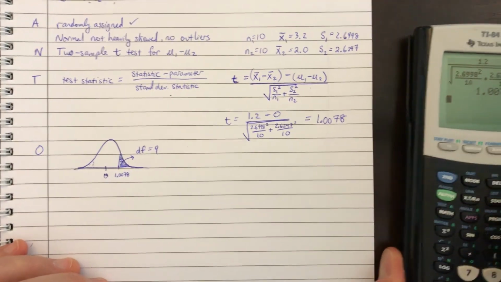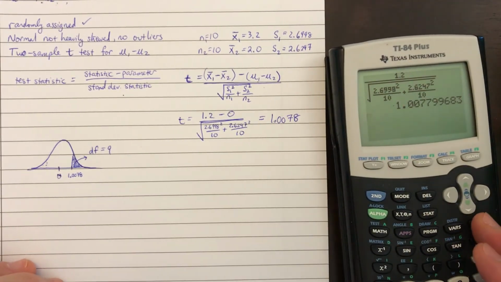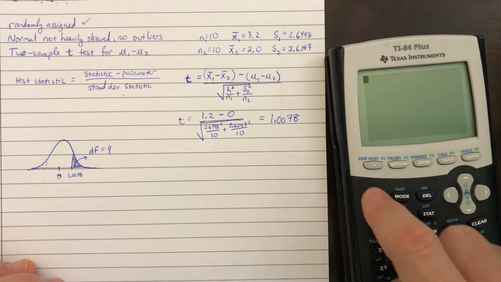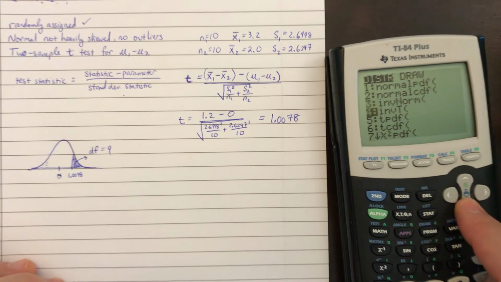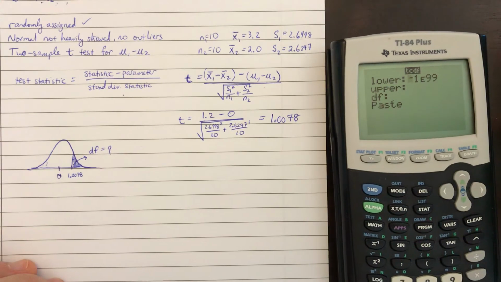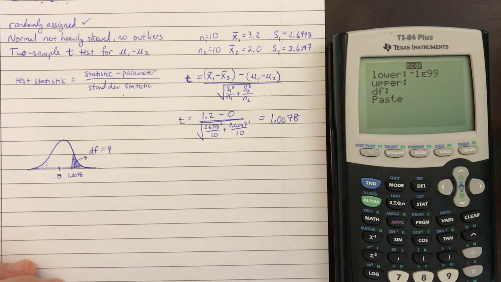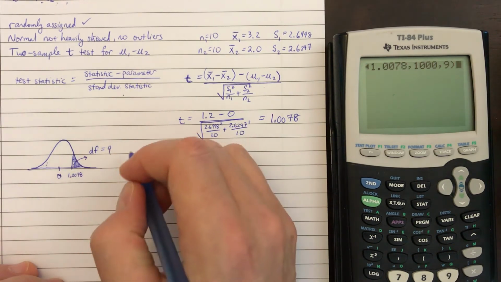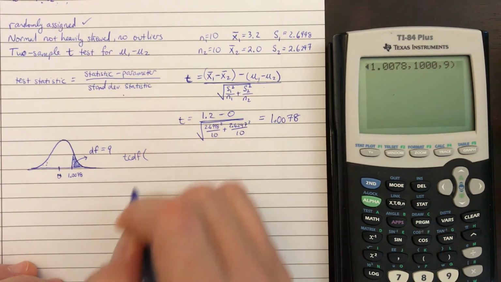And we can use a tcdf. The lower bound would be 1.0078. The upper bound, I'll just make that 1,000. And the degrees of freedom is 9. Okay, paste that. So here's tcdf.